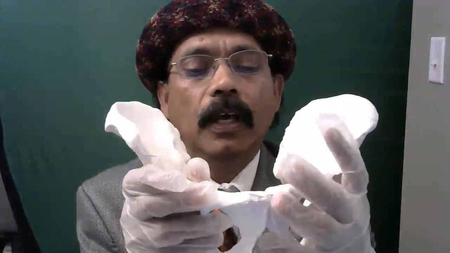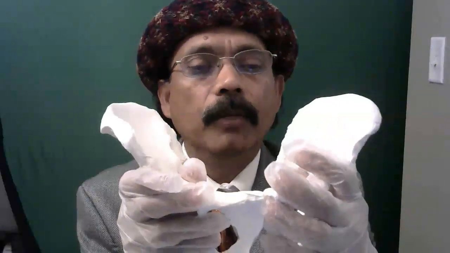And we have the joint at the symphysis pubis here. This is a secondary cartilaginous joint, and we have the subpubic angle below the pubis. So these are the joints of the hip bone.